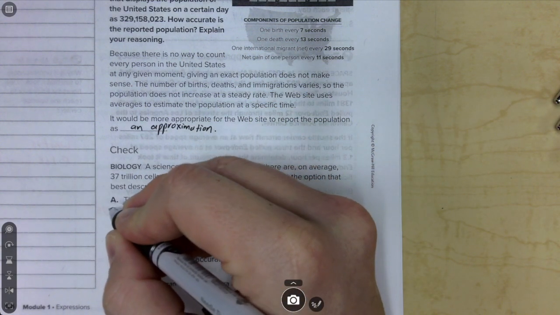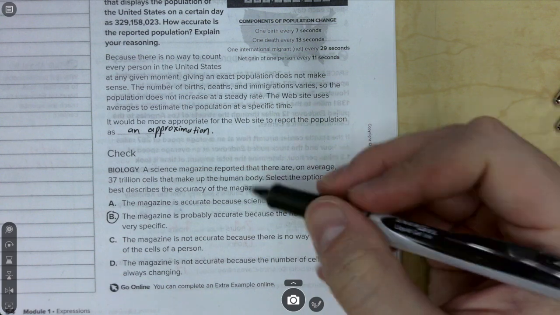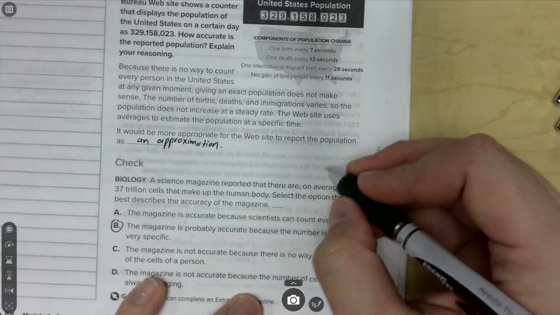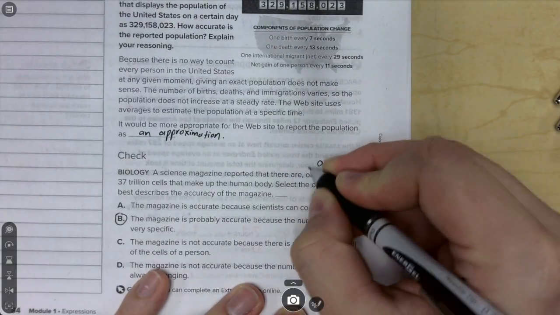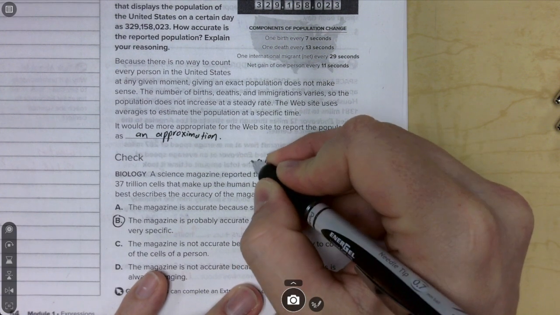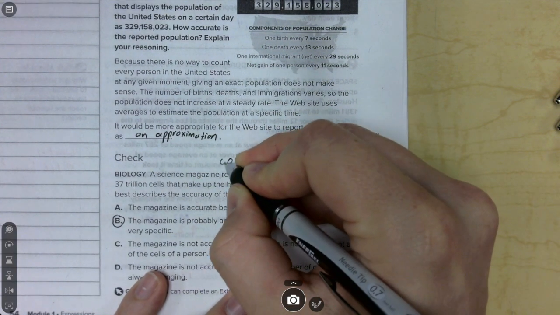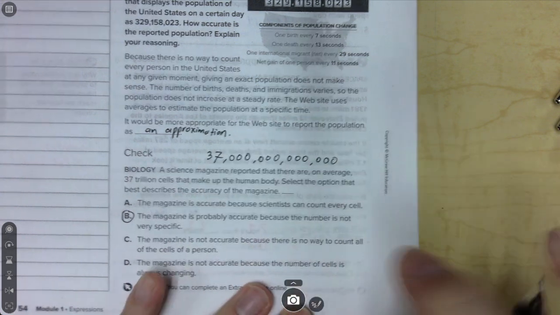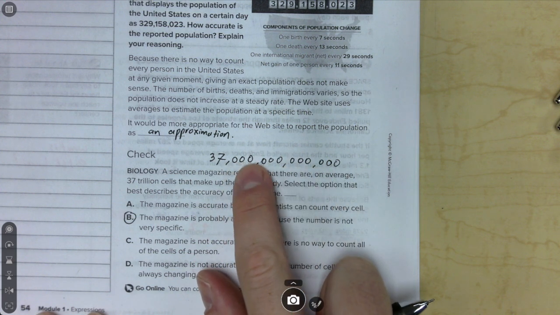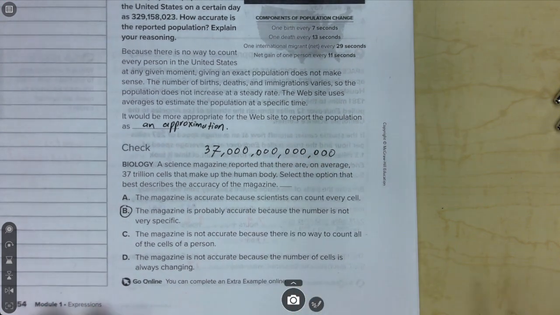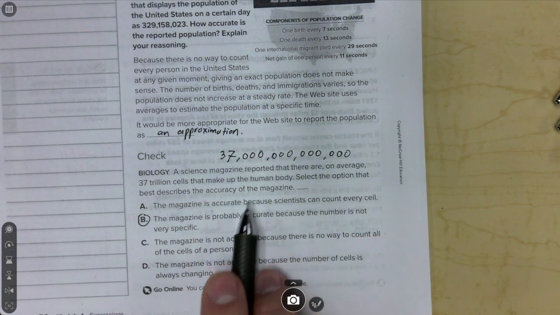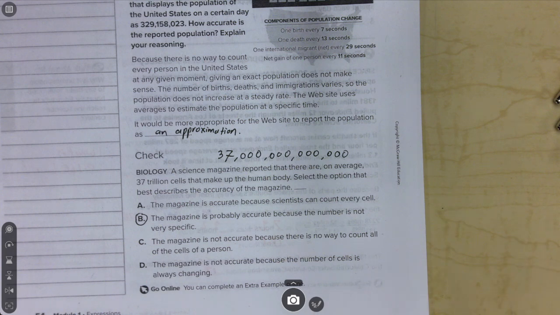We'll say probably accurate. And we're saying this because of 37 trillion. Just a reminder: 100, 1,000, million, billion, trillion. To say 37 trillion, that's a lot of wiggle room. 1, 2, 3, 4, 5, 6, 7, 8, 9, 10, 11, 12. There's 12 digits here of accuracy that we've lost. So it's probably accurate because this isn't very specific.